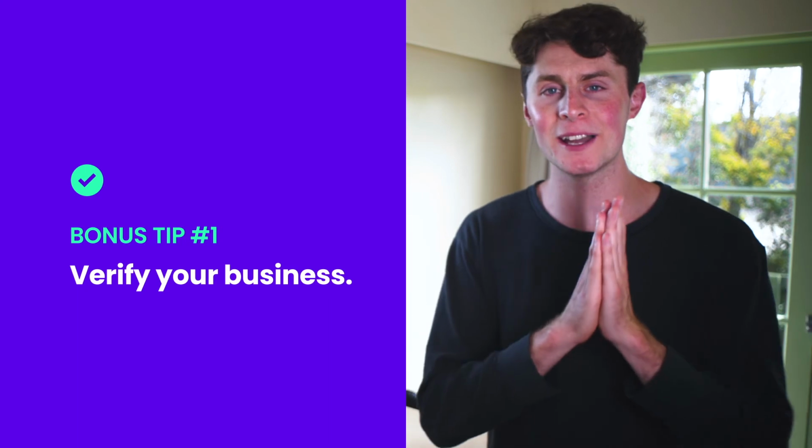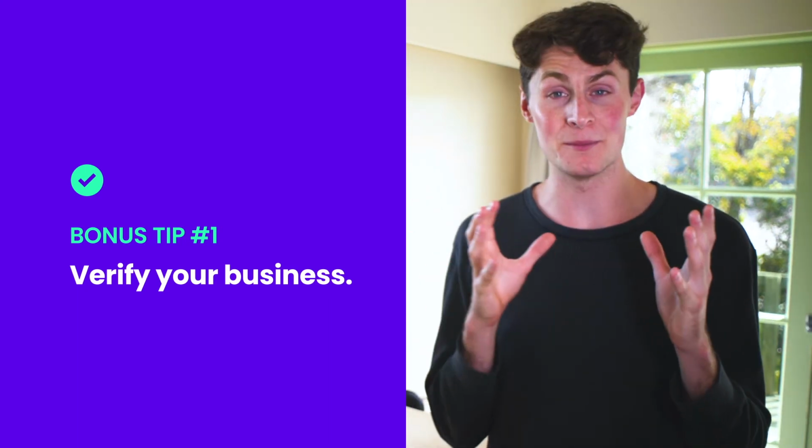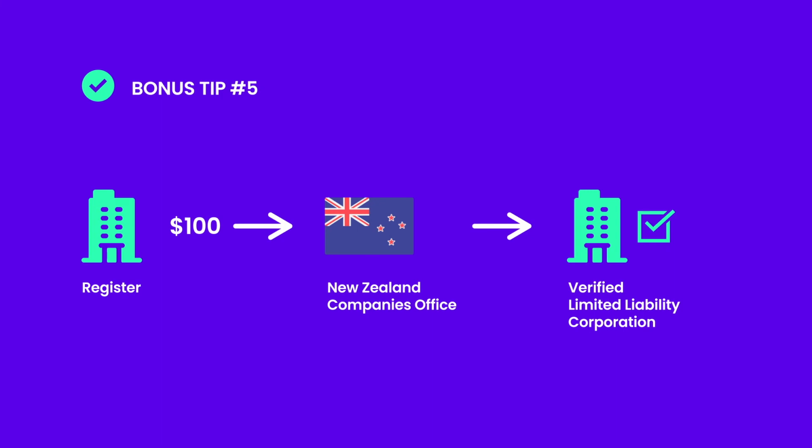First off, verify your business. You can do this in many different ways around the world. I'm not familiar with different countries. The way that I've done it in New Zealand is get registered as a company with the New Zealand Companies Office. This only costs under $100, and I'm set now for life with this limited liability corporation. This just takes you from being a Shopify account holder to being an actual business owner. It's kind of arbitrary in my eyes, but in the eyes of Facebook, this is credibility, and it's going to stop you from getting banned just that little bit more.